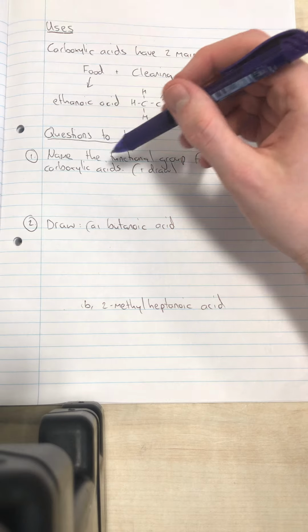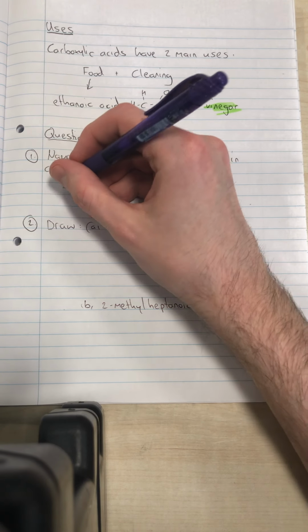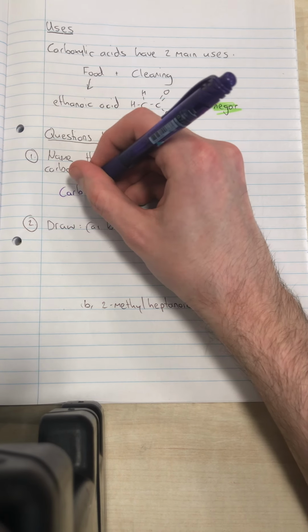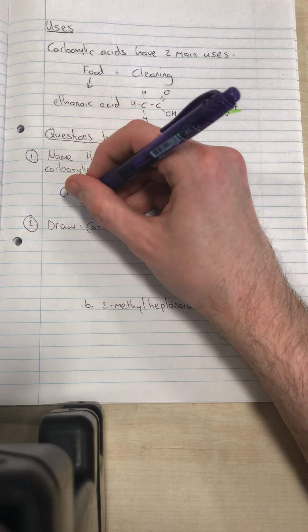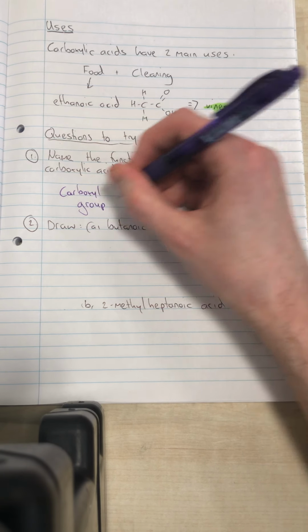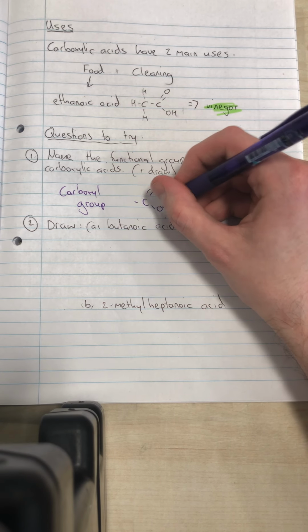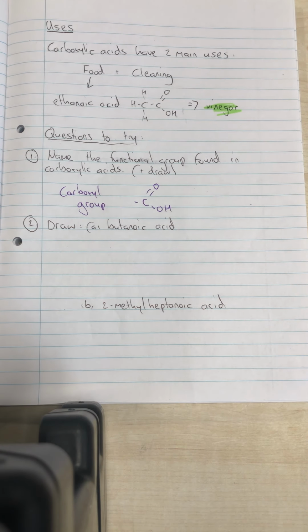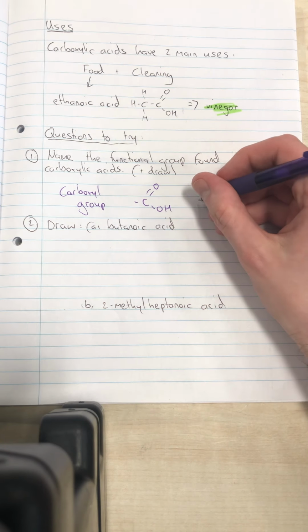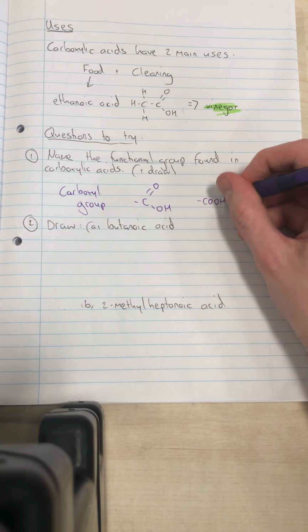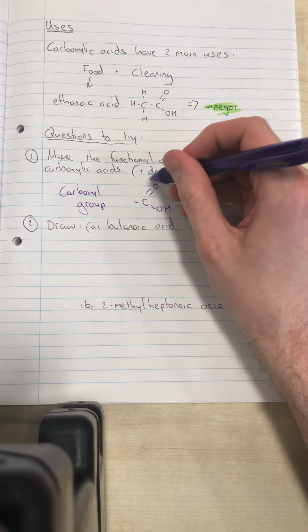So, very first one, name the functional group found in carboxylic acids. That is our carboxyl group. Okay, and if we wanted to draw that, that'd be a C, double bond O, OH. Yeah, you could also have drawn the shortened structural formula, however, we tend to always draw that one.